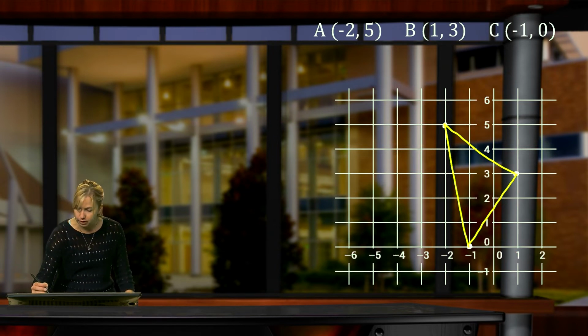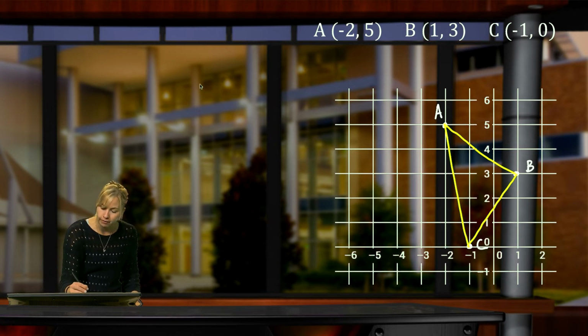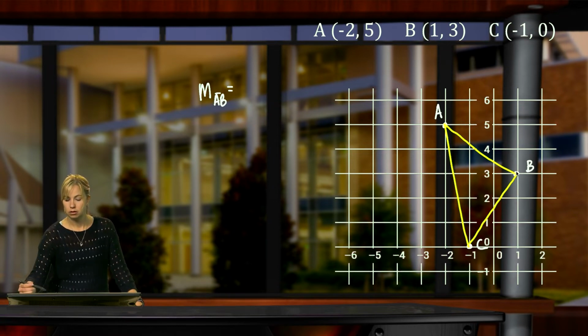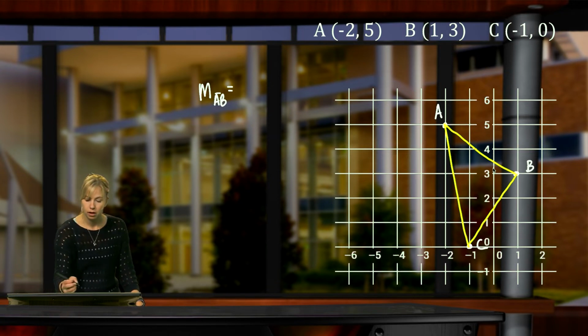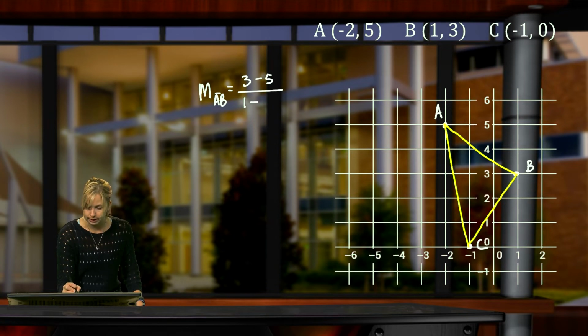So I'm going to label these points. This was point A, this was B, and this was C. And that's just going to help me label my work. I'm going to find the slope of segment AB. Now, you can either use the slope formula because we have those points, or you can just count the units, going down 2 to the right 3, which gives us a slope of negative 2/3. But let's review the slope formula. It's y2 minus y1 over x2 minus x1.